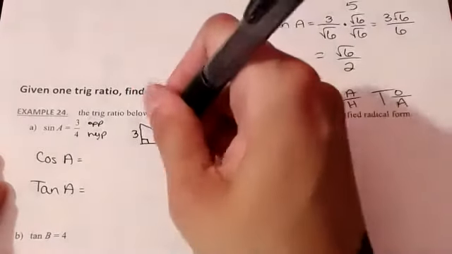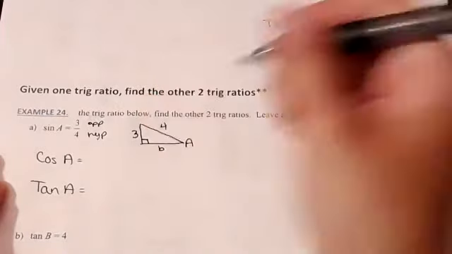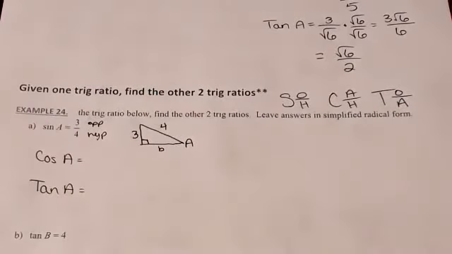So what we're missing is our third side, which we need to find in order to be able to write out the trig ratios for cosine of A and tangent of A. A diagram is always going to help, so I highly recommend that whenever you see these kinds of problems, you go ahead and draw it and you label it so that everything is super clear.